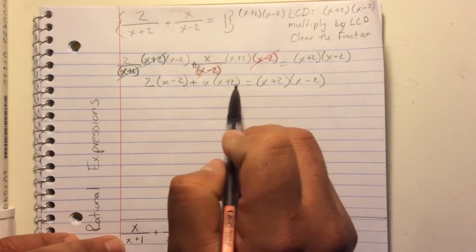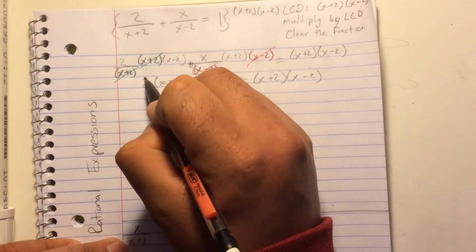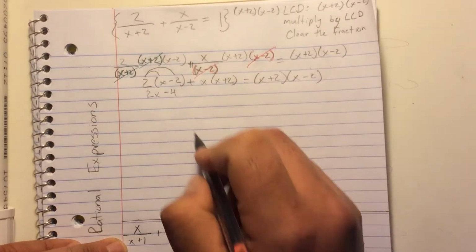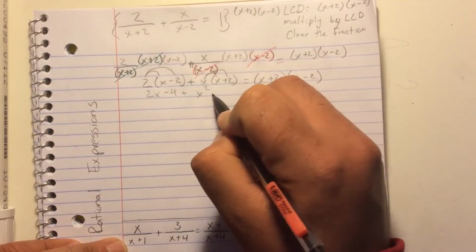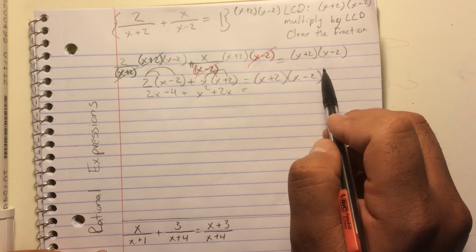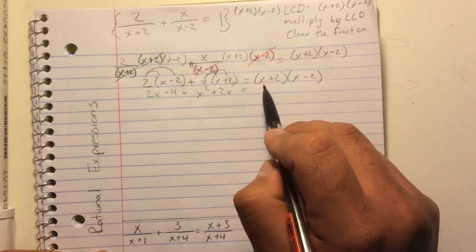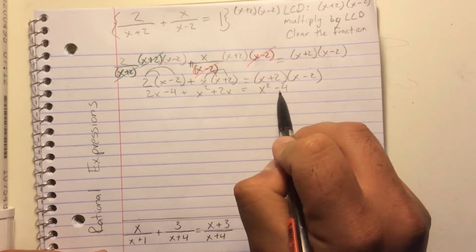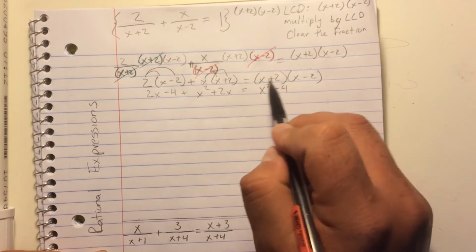We're going to distribute these terms first, and then we'll go ahead and solve. To distribute this one here, 2 times x is 2x, and 2 times negative 2 is negative 4. Plus x times x is x squared, and x times 2 is 2x again. If you remember when we were doing the difference of two squares, going backwards, this would be x squared minus 4, because x squared minus 2 squared is the difference of two squares, so we can go backwards that way to show this one here.